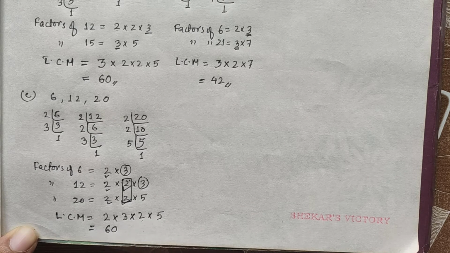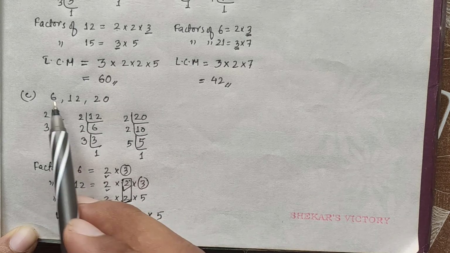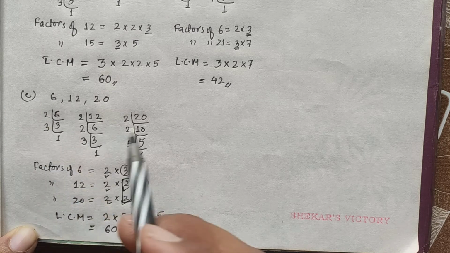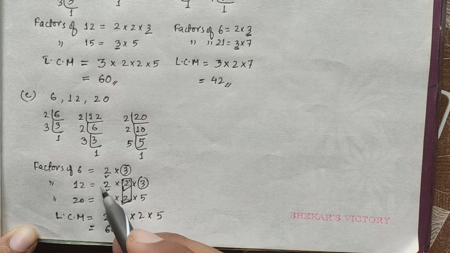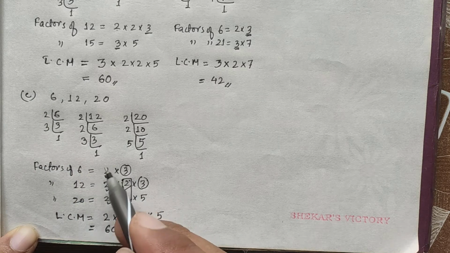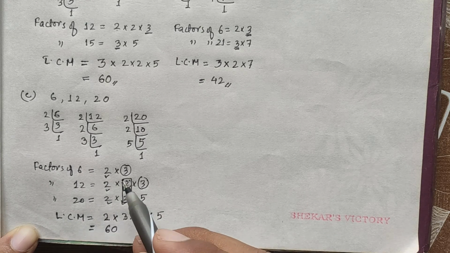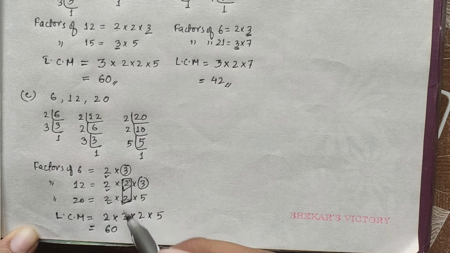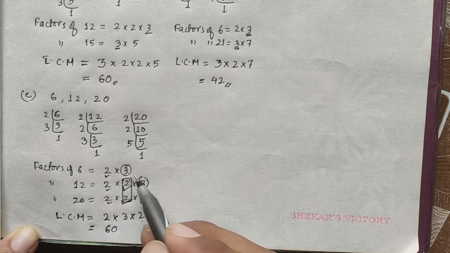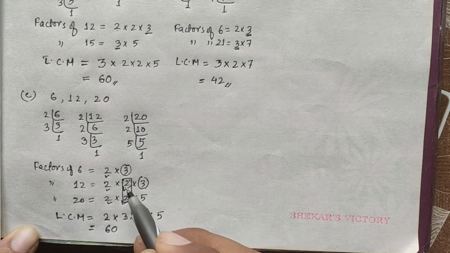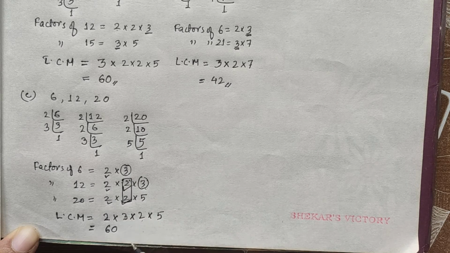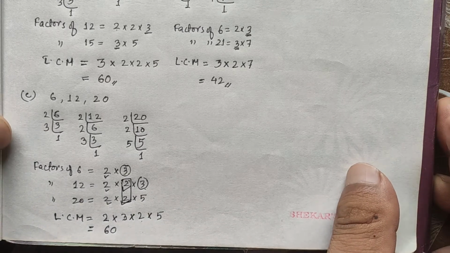Don't be confused. In the case of 3 numbers, first check if there is anything common in all 3 terms, then it will be taken as common. 2 is taken as common. Now there is nothing more common in all the 3 terms, so we will check if there is anything common in 2 terms. So 3 is common here and 2 is common here, and you have to again write the remaining ones. In that way you can find the LCM of 3 terms.